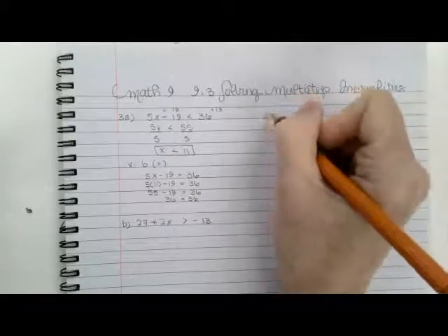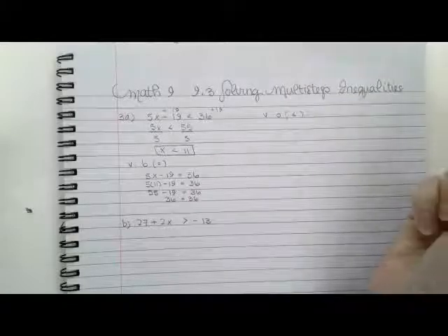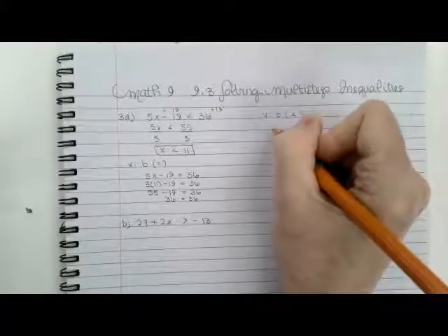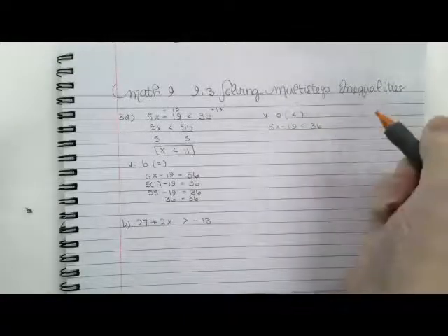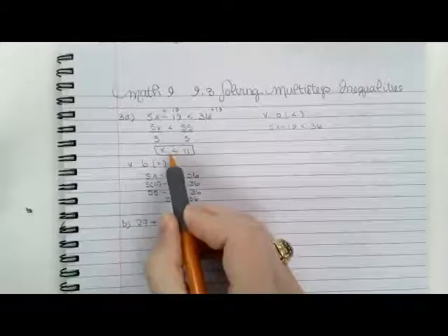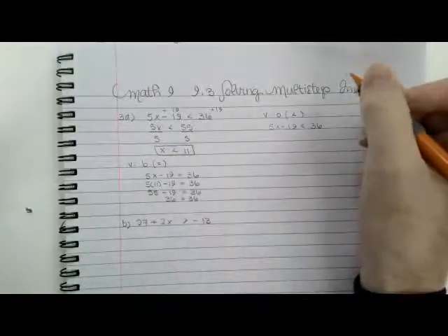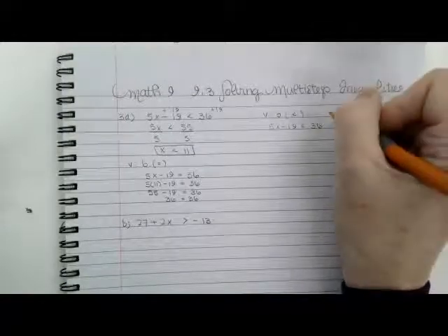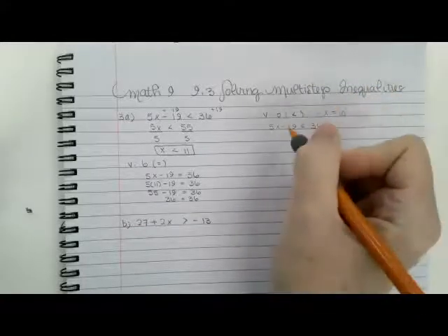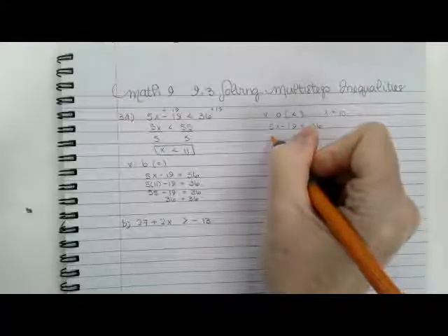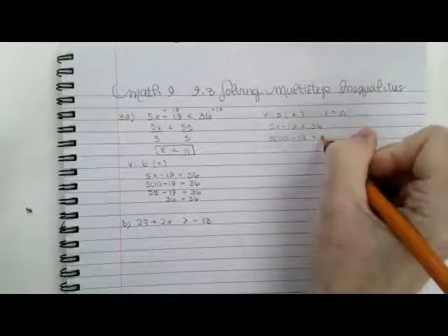And now let's verify the other, and the other is going to be the less than. So our inequality 5x minus 19 is less than 36, and I want to pick a value that fits this description, so a number that's less than 11. I'm going to pick something easy, like how about 10? So x equals 10, and now I've got 5 times 10 minus 19 is less than 36.